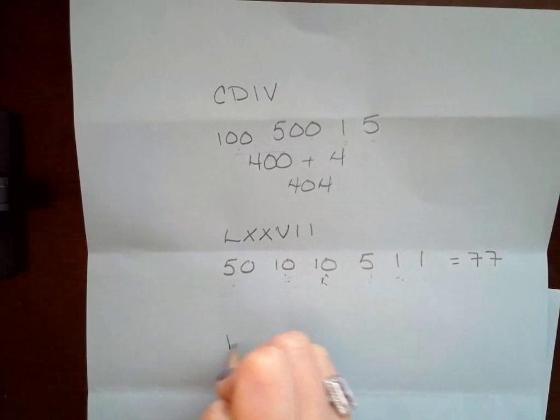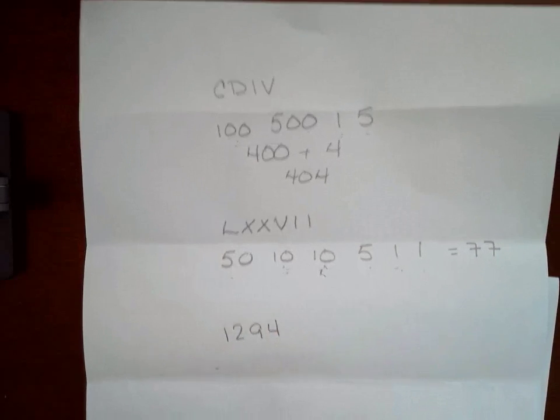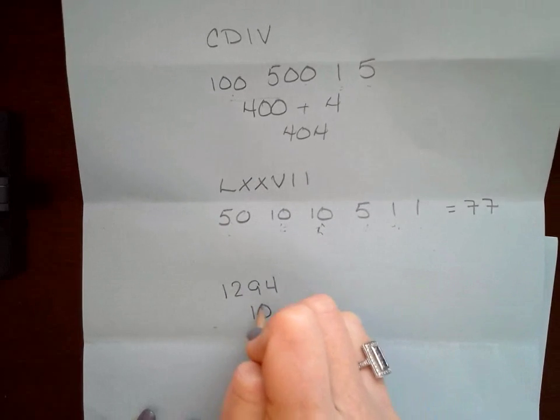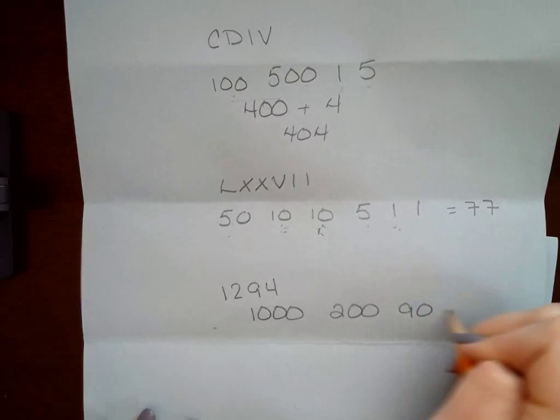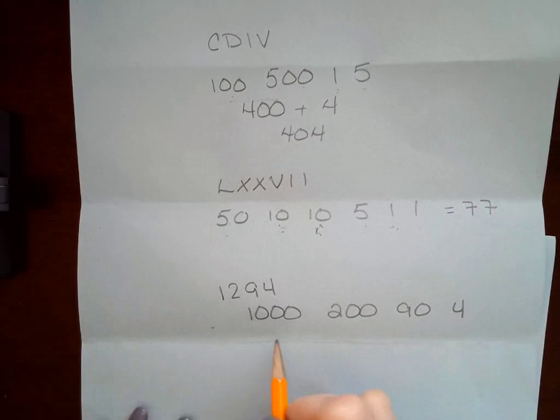And if we needed to take the number 1294, we're going to break this up. We have 1000 plus 200 plus 90 plus 4 and form our numerals. So we have a Roman numeral that represents 1000.